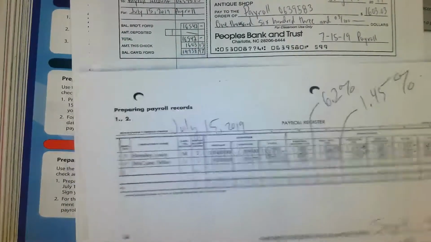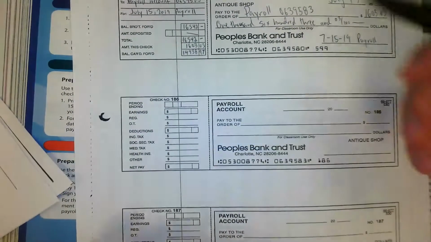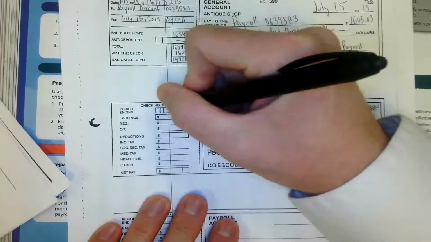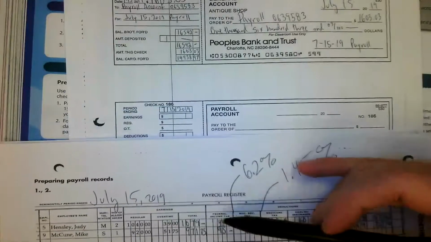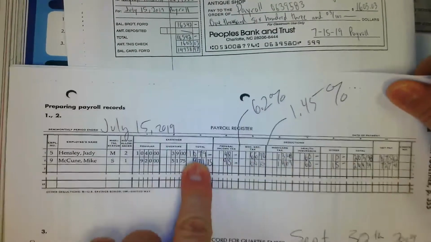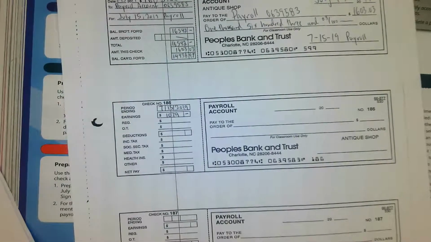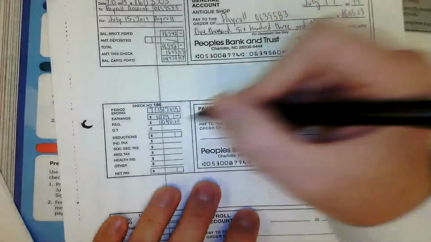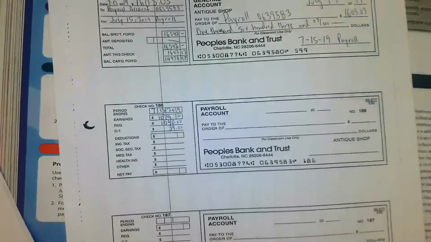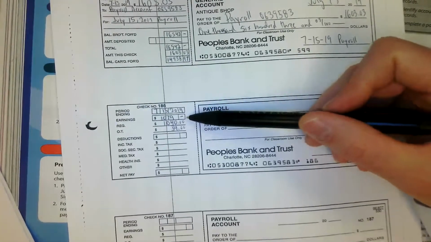July 15th, Judy Hensley. So we're taking all of this information for Judy and putting it onto the check stub. So this is for the period ending 7/15/2019. Her total earnings are $1079. Her regular earnings are $1040. And her overtime is $39. So these two lines add up to this line.